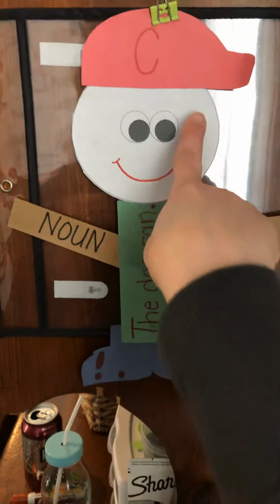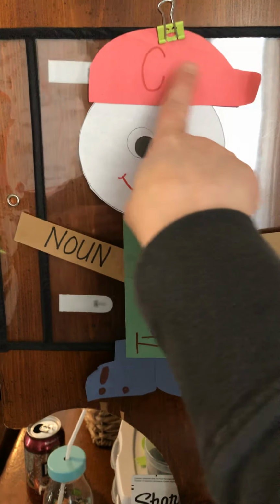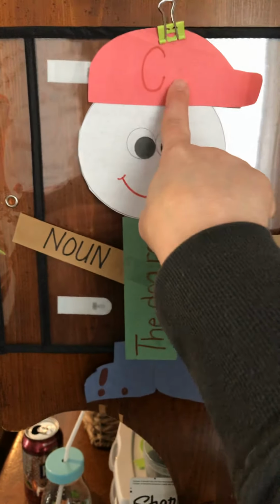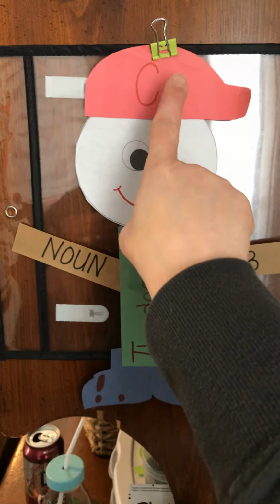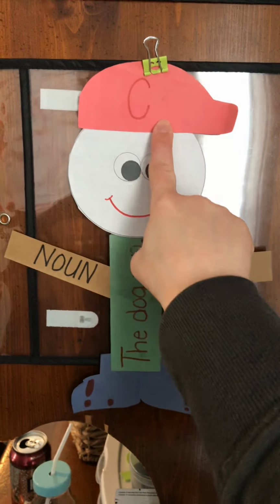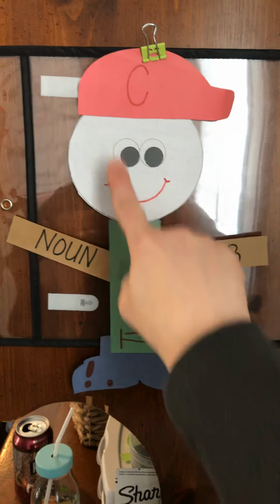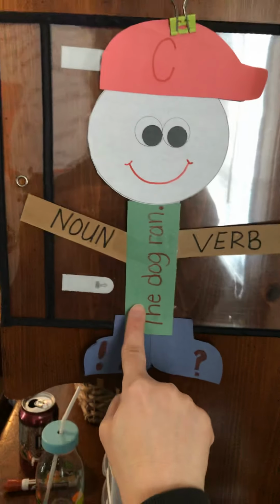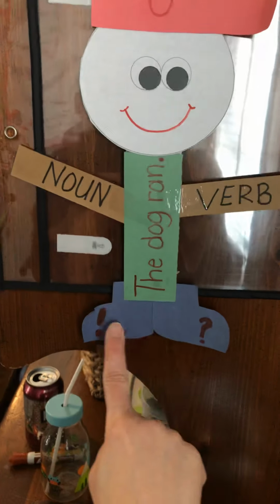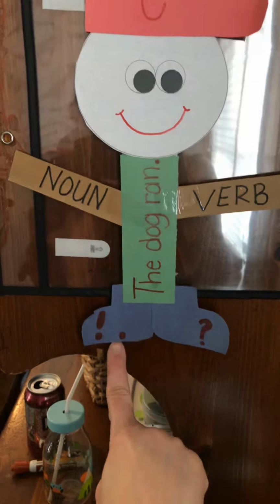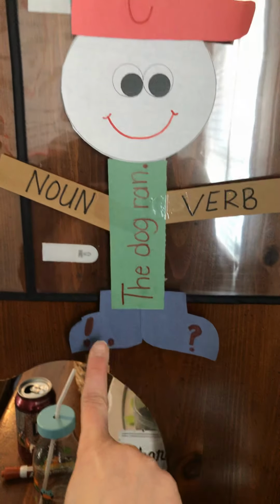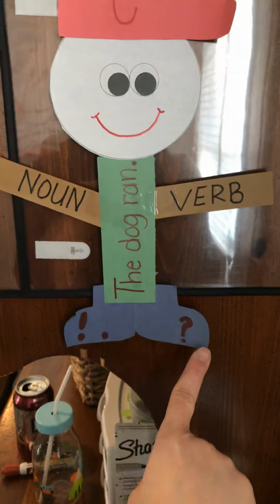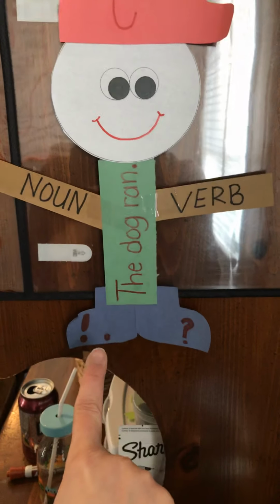Here's the head, and on top of his head is a hat. And then it needs to have a C on it because that represents that the first letter of a word starts with a capital letter. His body is a sentence, and his feet have punctuation marks on them. They have a period, a question mark, and an exclamation point. Those are the choices at the end of a sentence.